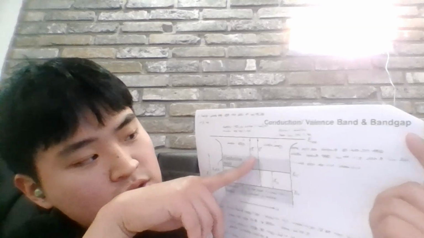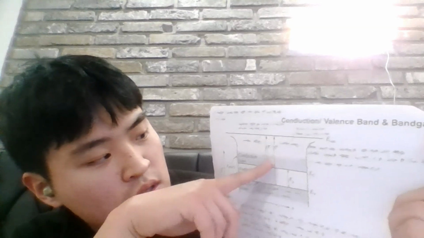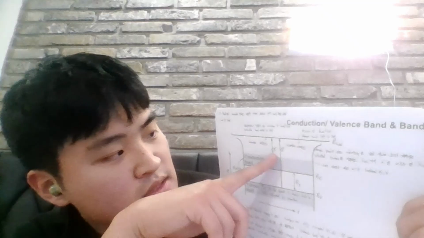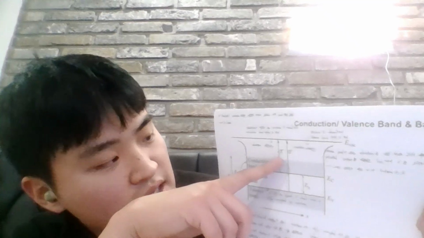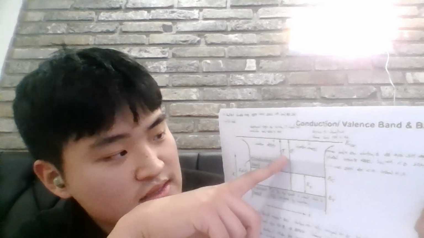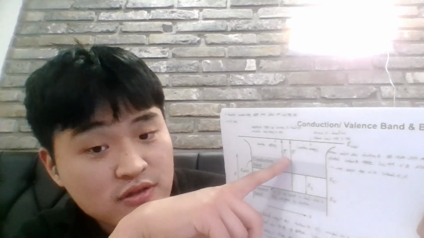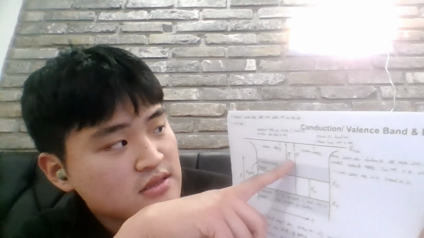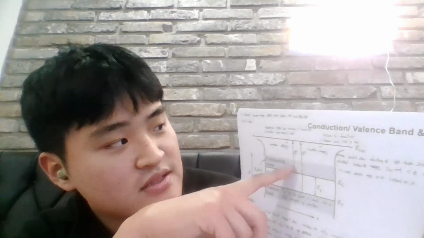And there's a vacuum energy level that is a kind of standard line, standard point in a vacuum state. And there are two concepts. The one at the left, I think you can't see, is the electron affinity. That's the difference between the conduction band and the vacuum energy level.